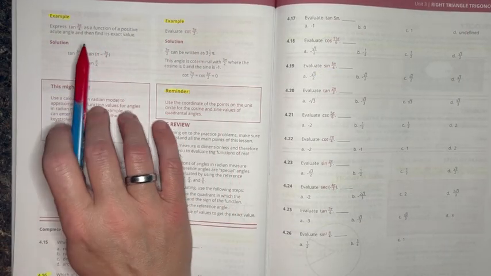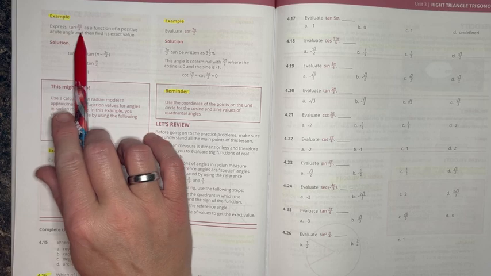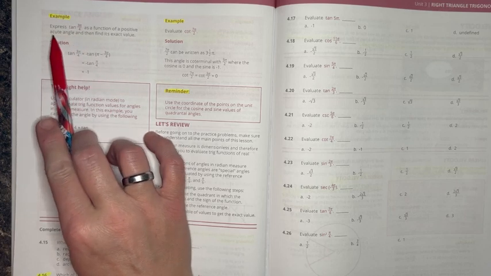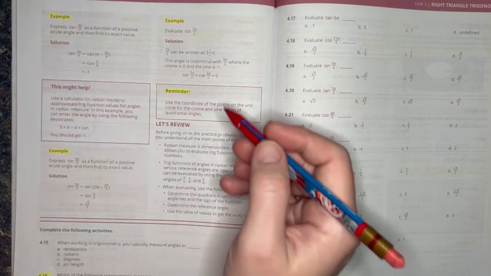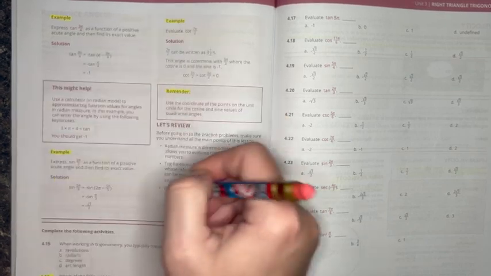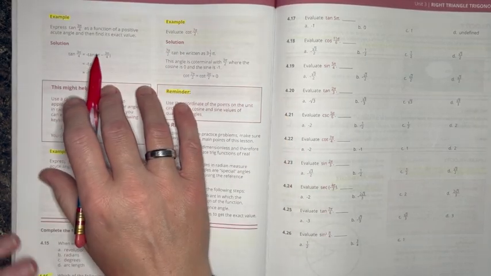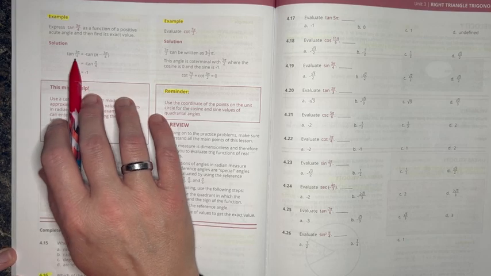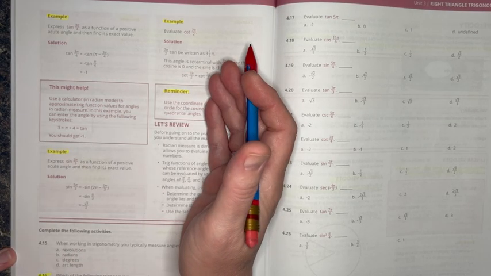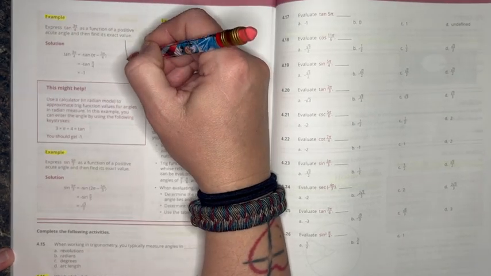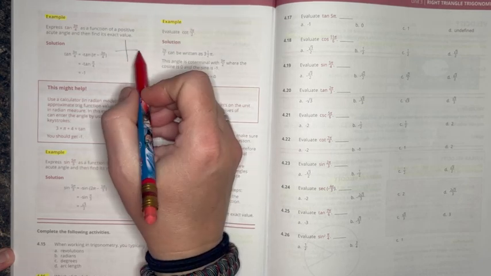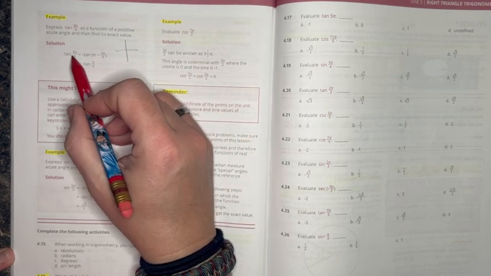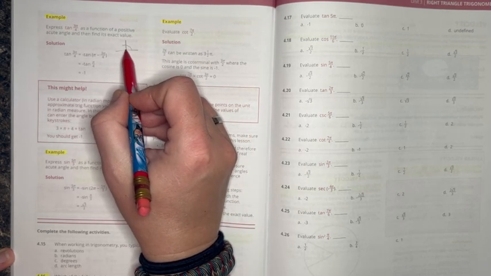Top of page 66, express the tangent of 3 pi over 4 as a function of a positive acute angle. So it just means that we're going in the positive direction, okay? And then find its exact value. Okay, 3 pi over 4 is almost 1, right? If we were to think of it, where does it terminate? It's definitely more than 1/2, but it's not quite 1. It's over here.